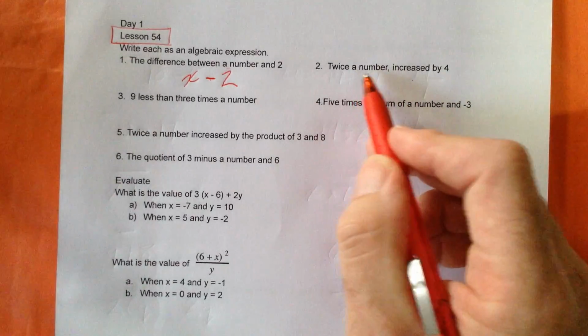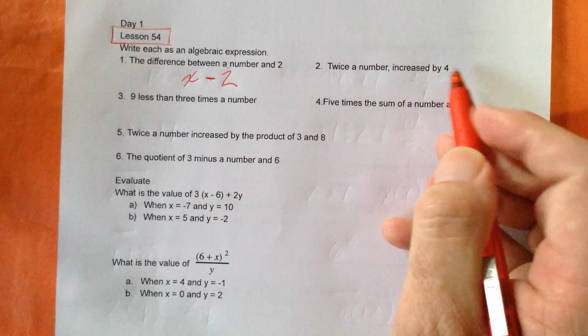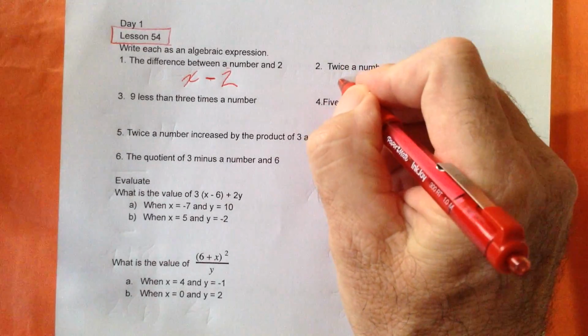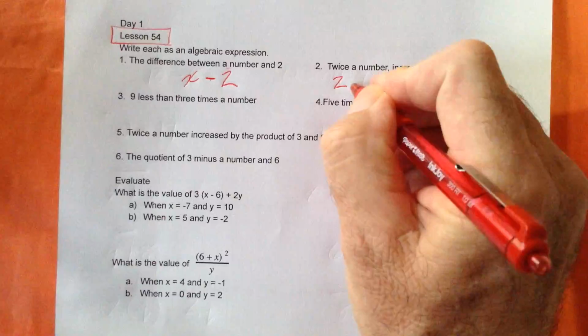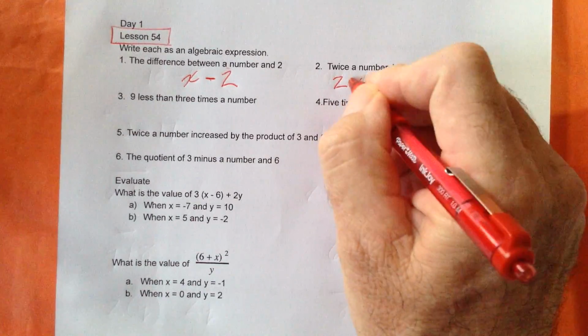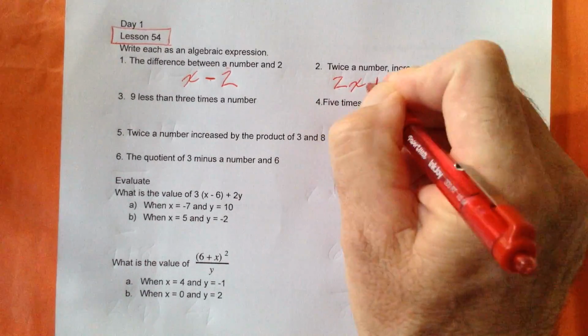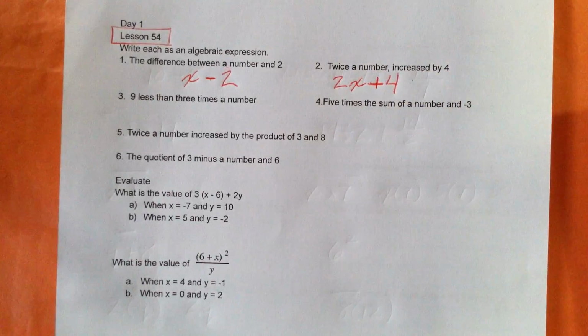Or here, number 2 from the book, it says twice a number increased by 4. So I'm going to take some number and double it, or times 2. So I go 2 times x, increased by 4. So I'm going to go plus 4.